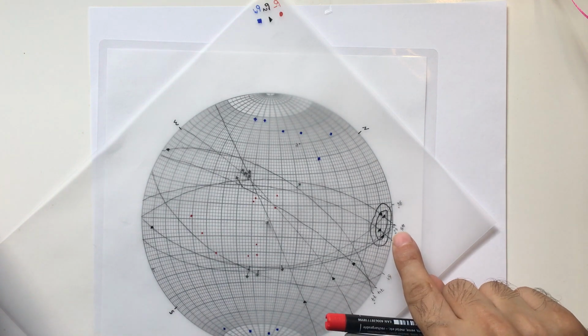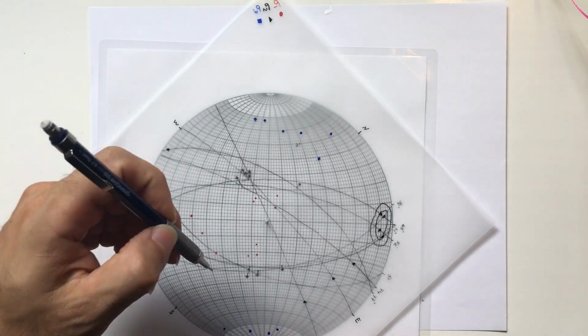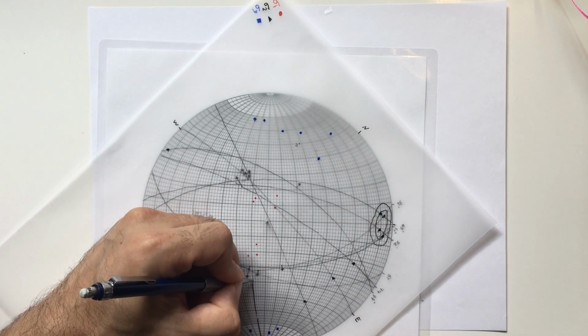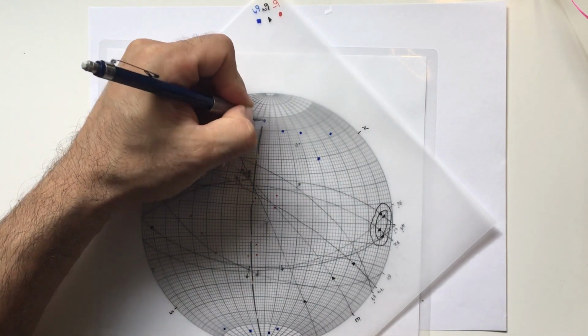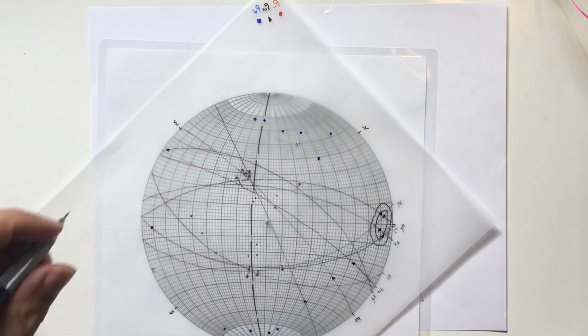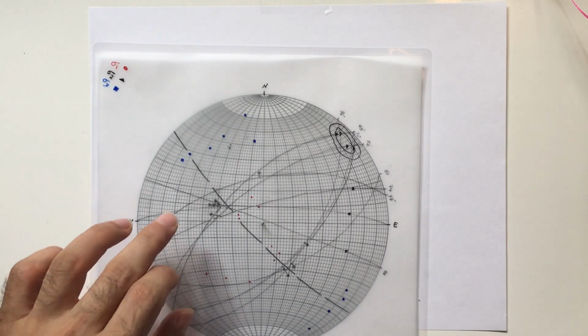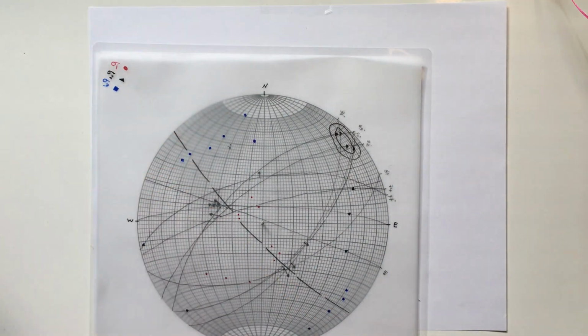Here it's about 10 degrees, and from here about 10 degrees I can draw a great circle, something like that, and the best representative for sigma 1 and 3 should be somewhere close to this profile.